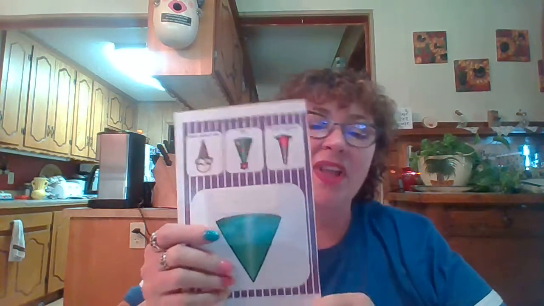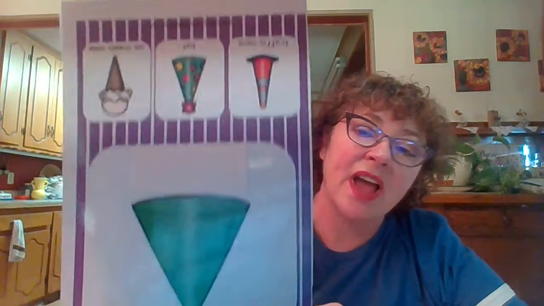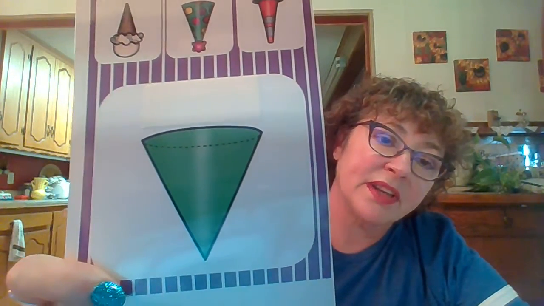I'll go into counting these edges and vertices on another video. I just wanted to reintroduce all the different shapes and make sure y'all remember the differences. Now this one, I'm going to turn it that way because I want what goes in it.